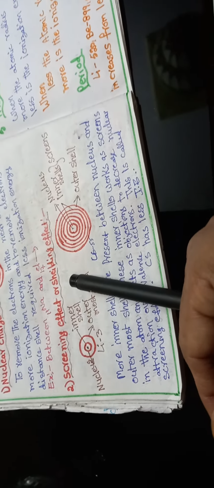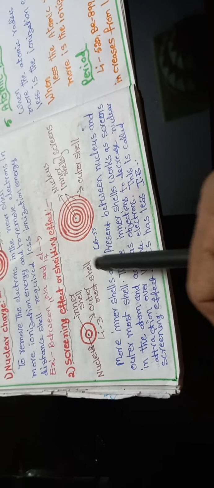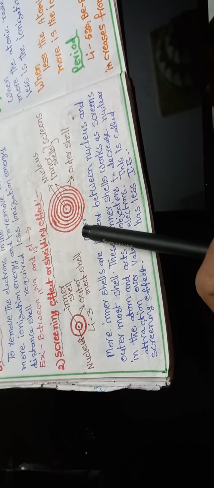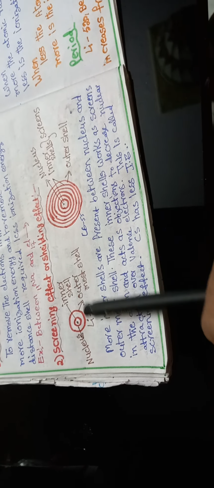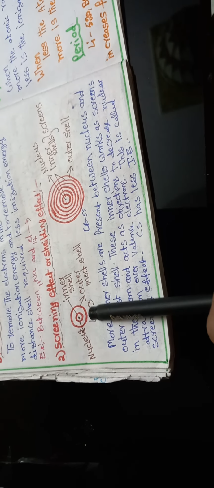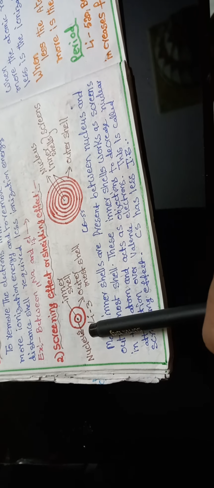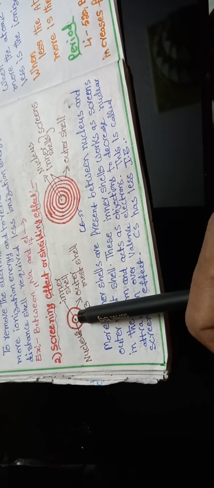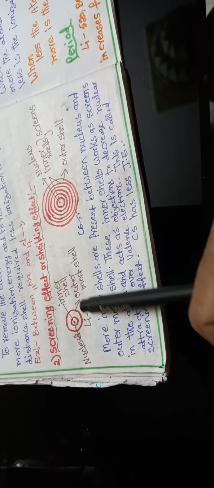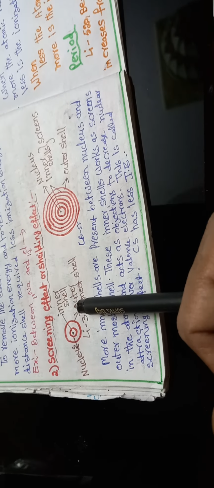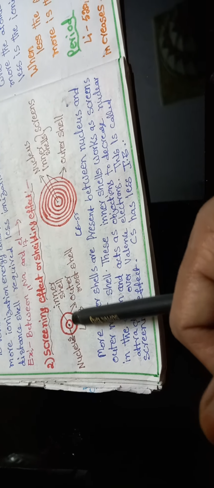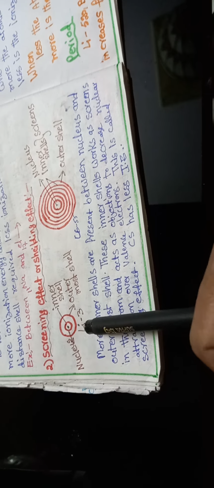Next, screening effect or shielding effect. Two types of atoms are taken here, lithium and cesium. Lithium contains 2 shells around the nucleus, first shell and second shell, so fewer inner shells are there in lithium.